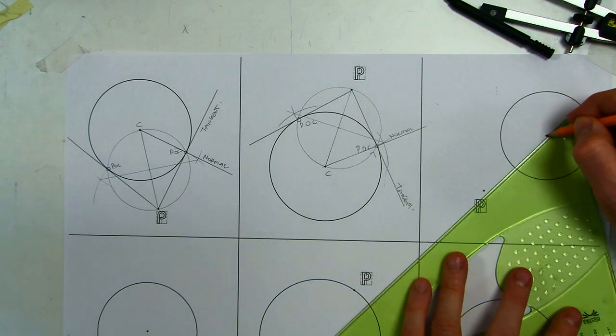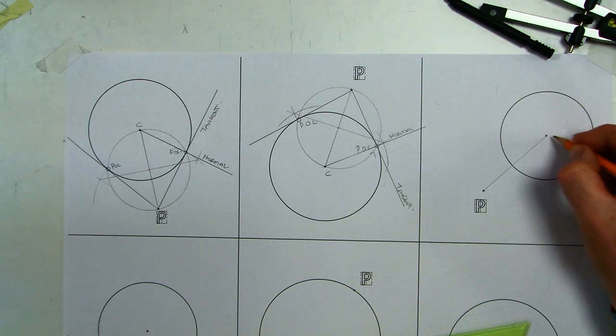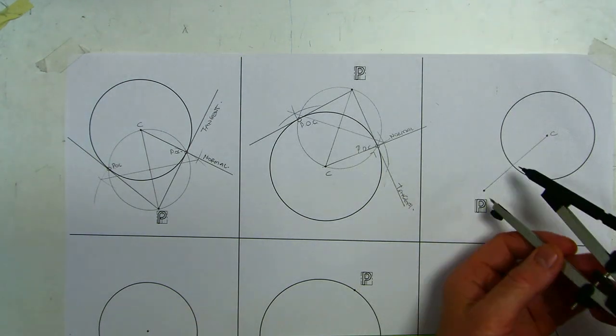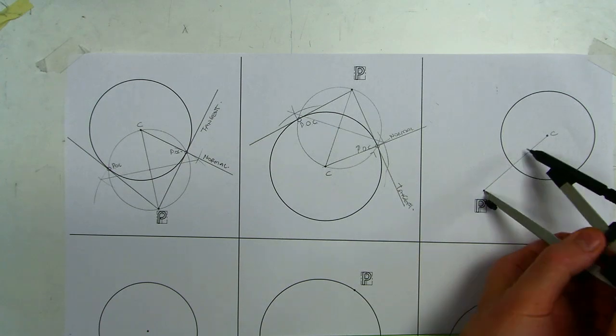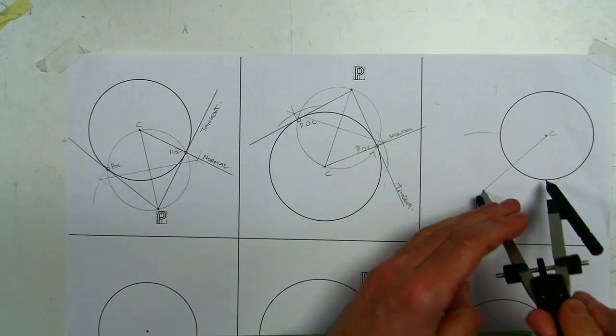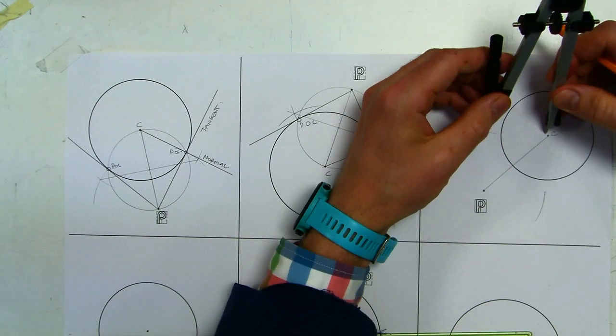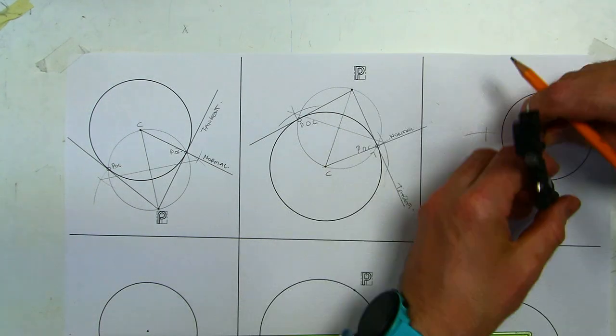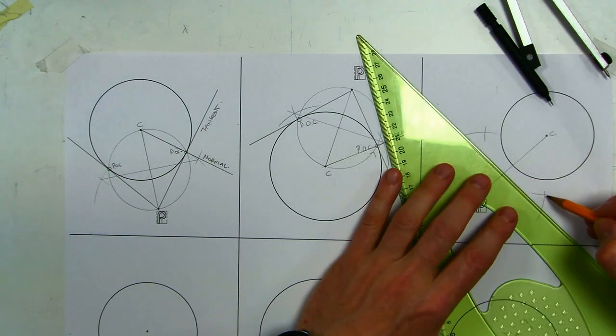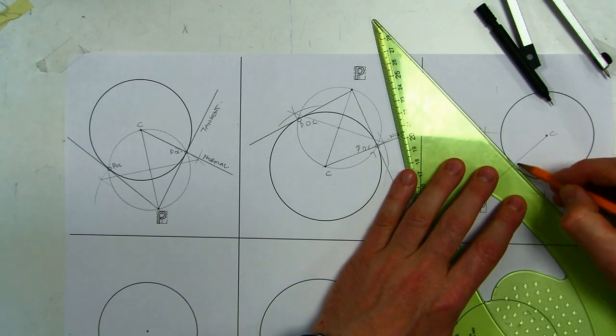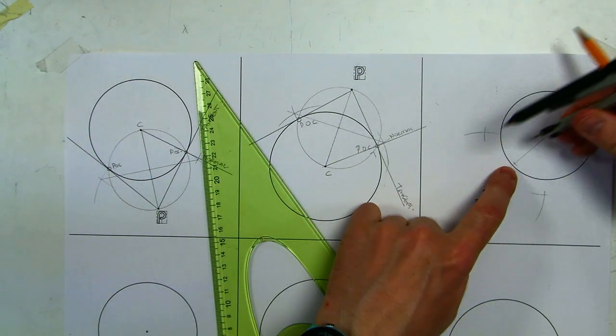So again, joining our center to P, we are going to bisect this line, setting our compass to any distance longer than halfway. That will get us our center here.